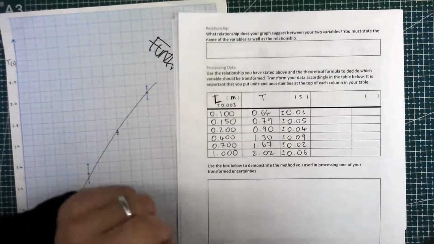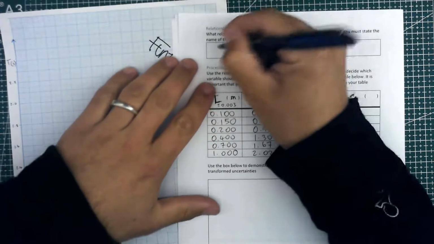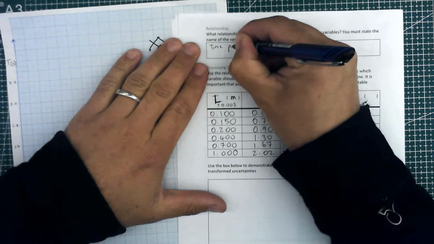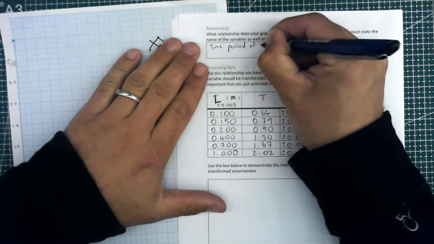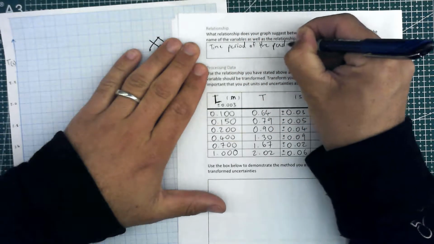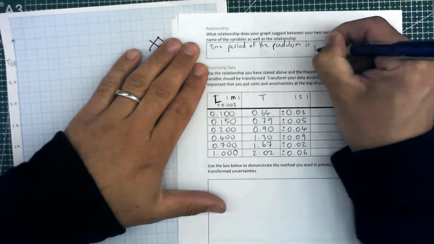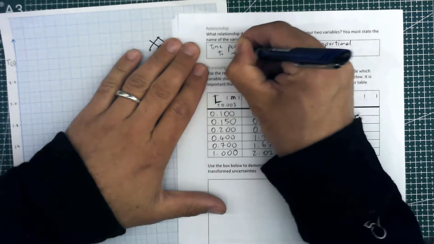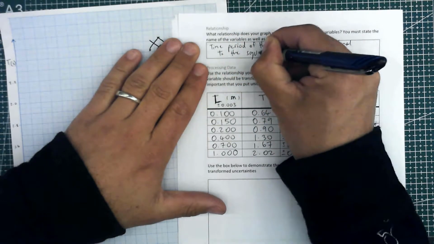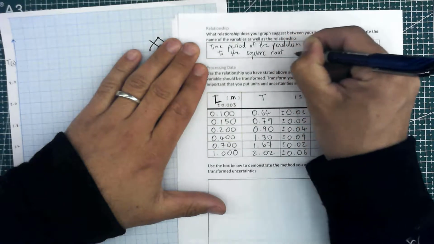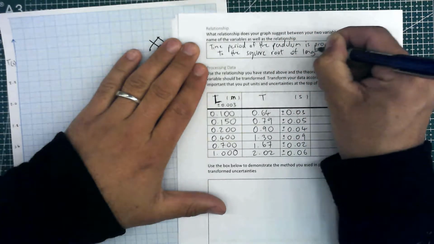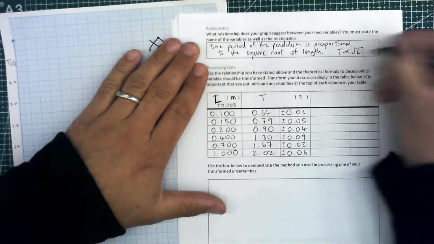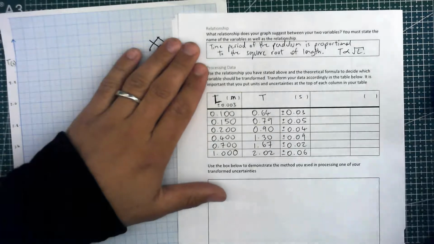So what we need to do up here in this box is write in words, time period of the pendulum is proportional to the square root of length. So for some reason this needs to be in words. You can't just write t is proportional to square root L, even though it says exactly the same thing.